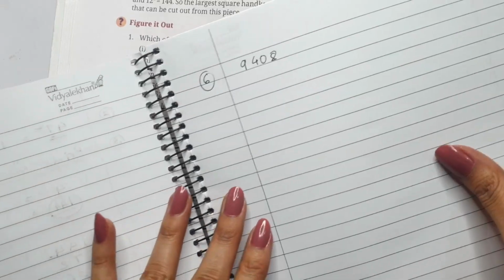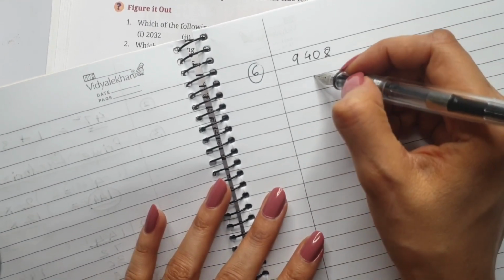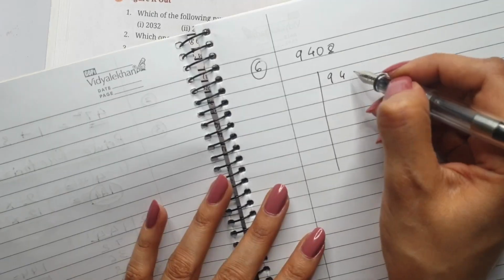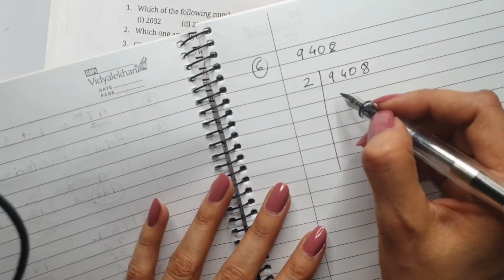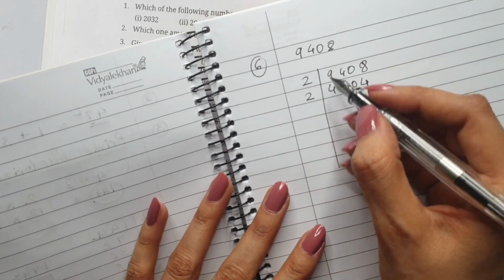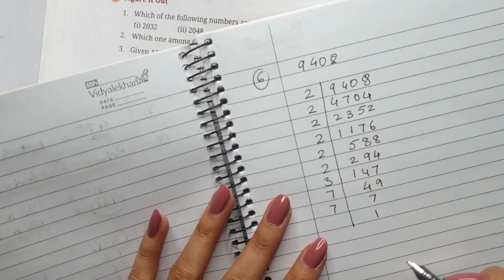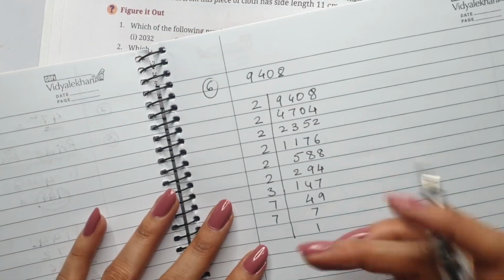9408. So the first thing I will do is find its factors. So let's say this is 9408 and we need to find the factors. So 2 times... okay. So this is the prime factorization of this, right?